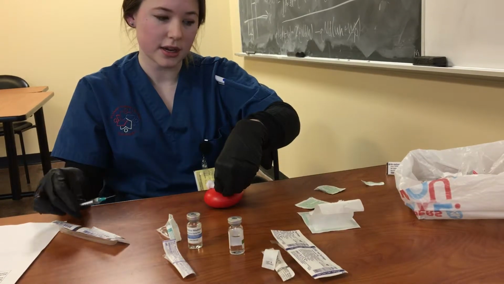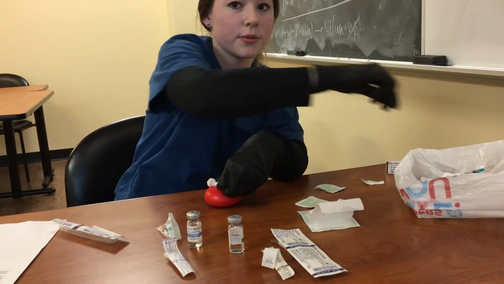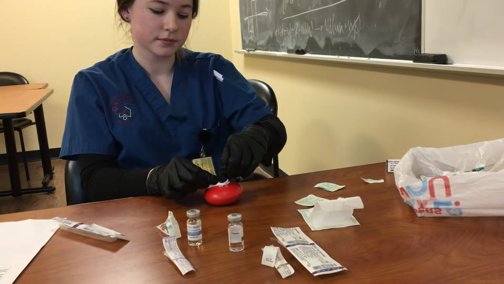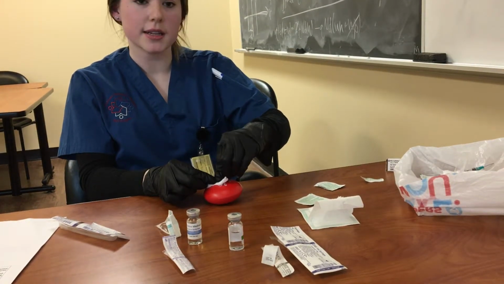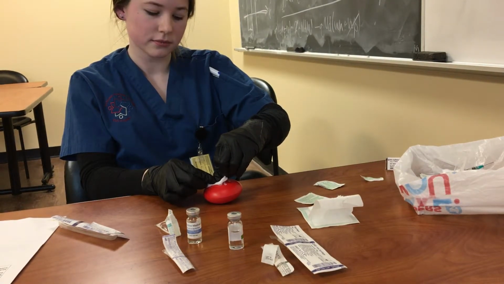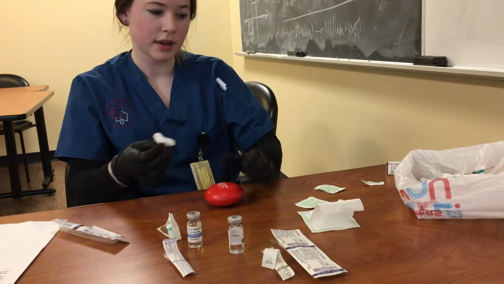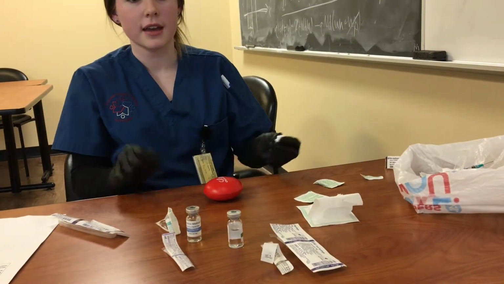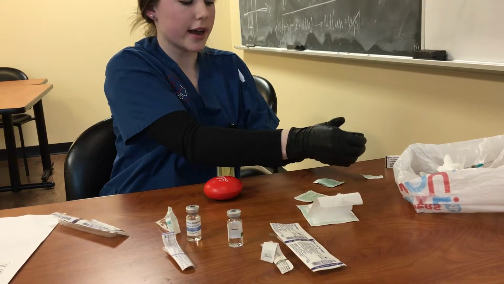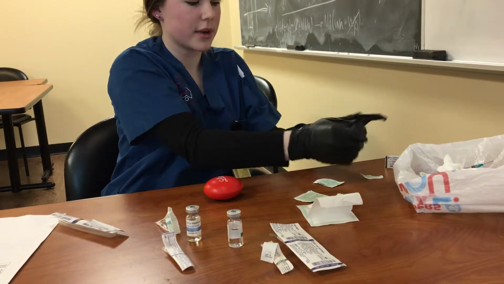And you never want to recap needles, so this will go directly into the sharps container. And because we did give heparin, I want to hold pressure for about 30 seconds to 1 minute. Perfect. And of course, I would document everything I give and have the patient ask me if he feels any discomfort or any issues after the medication has been given.